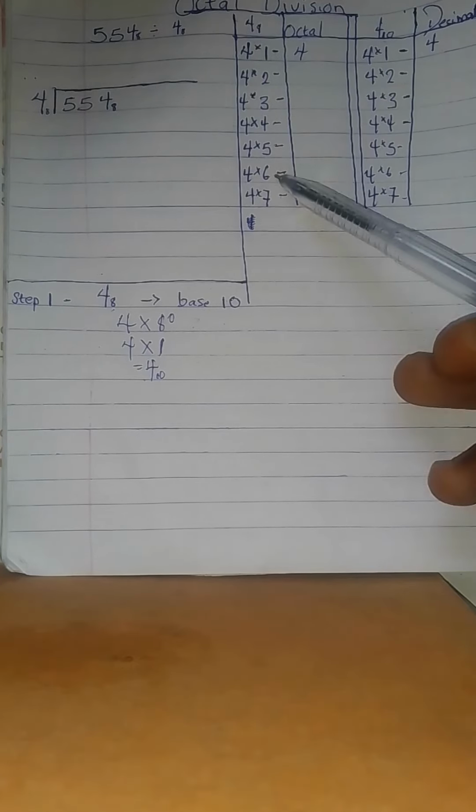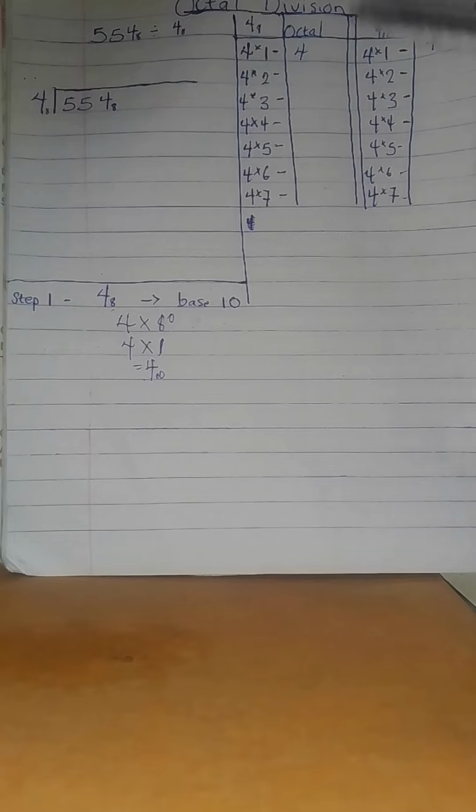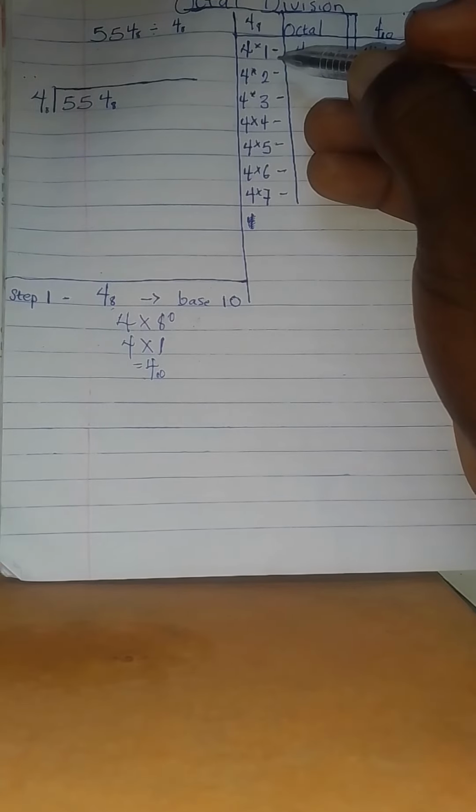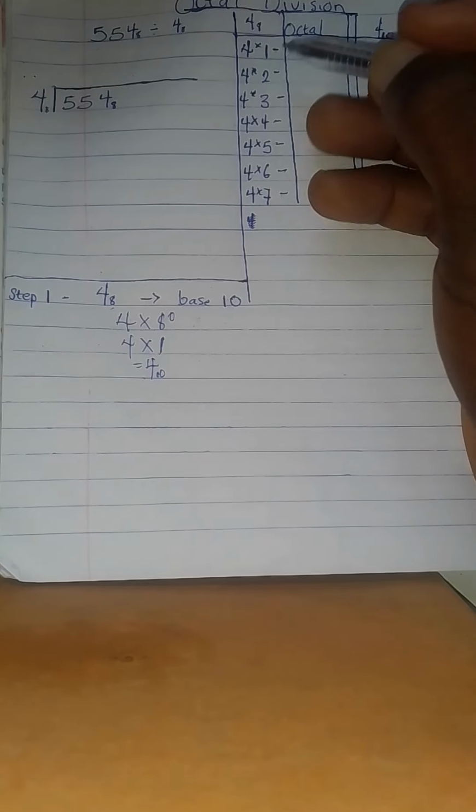So you have your base 8 table and you have your base 10 table. For the base 8 table, you will remember how we do the multiplication. You multiply as usual.